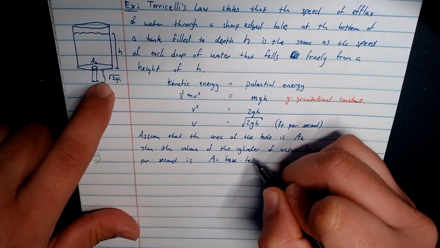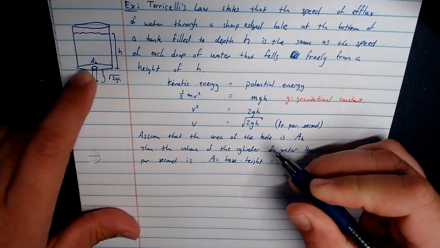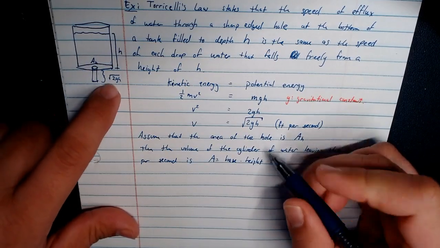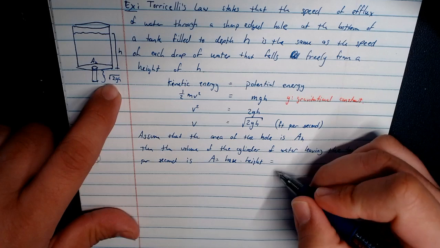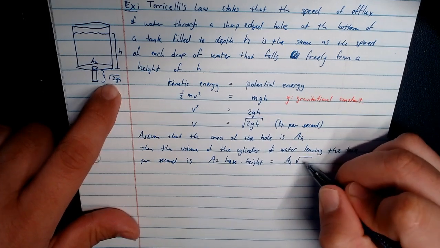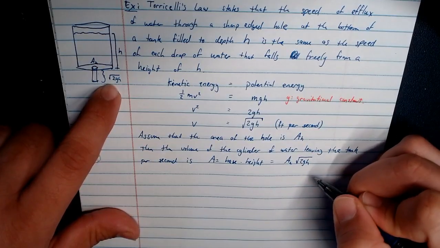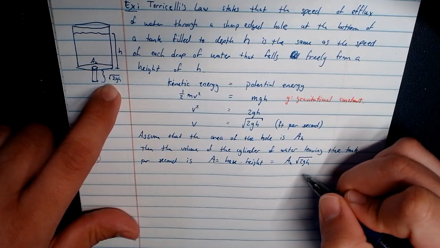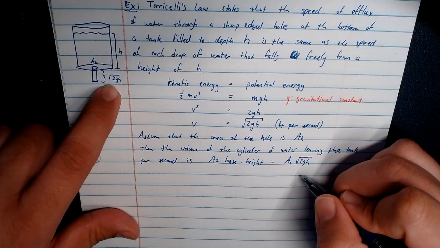Base times height, which is going to be A sub h times the square root of 2gh. And again, this is going to be in feet. Is that feet per second? Yeah, feet per.